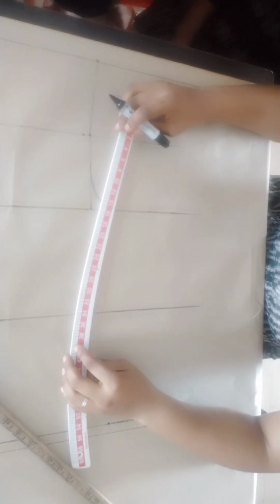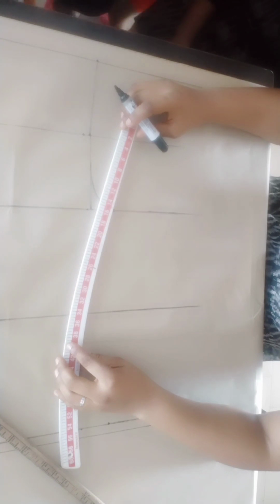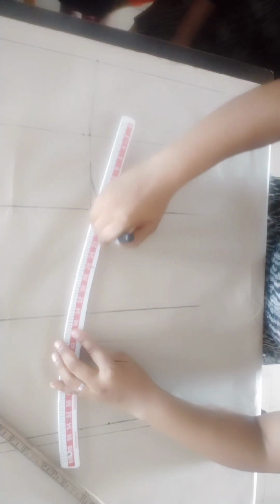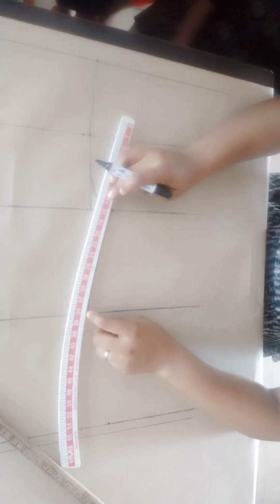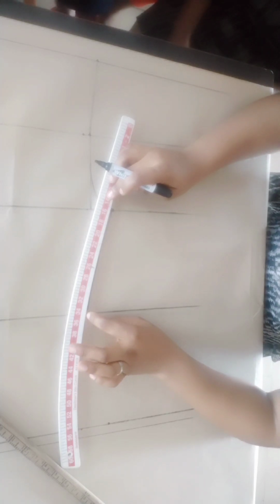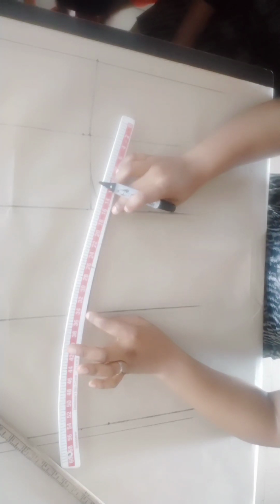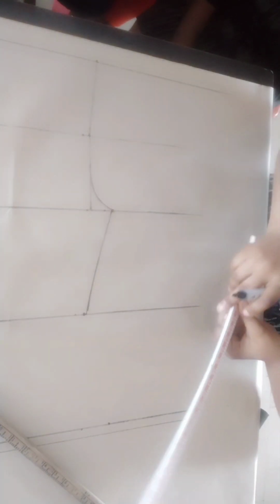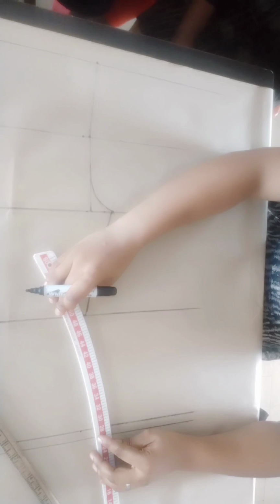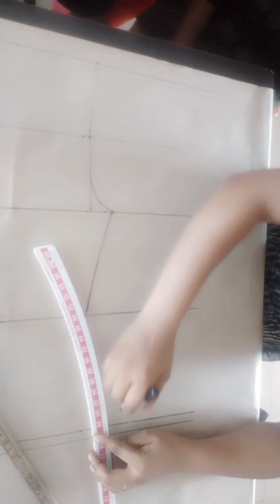So here we go. So we shape the waist. You will see one dangerous shape now. When we're linking bust to waist, we use the inside of the ruler. When we're linking waist to hip, we use the outside.